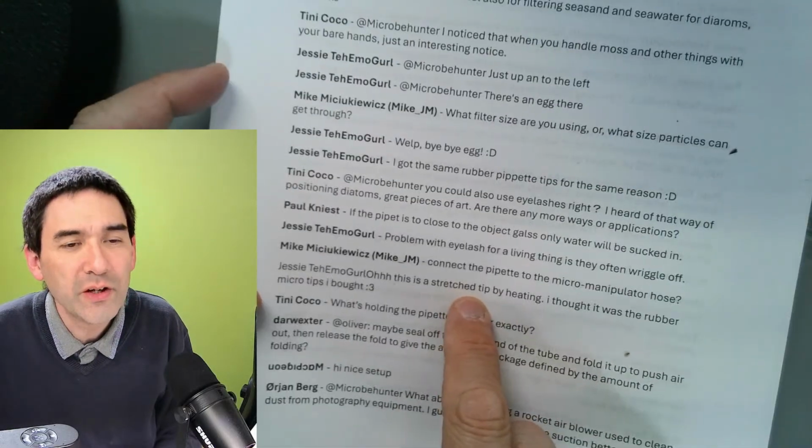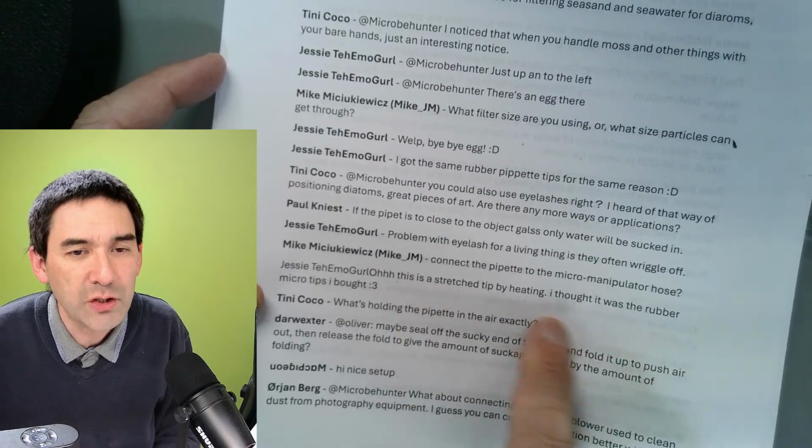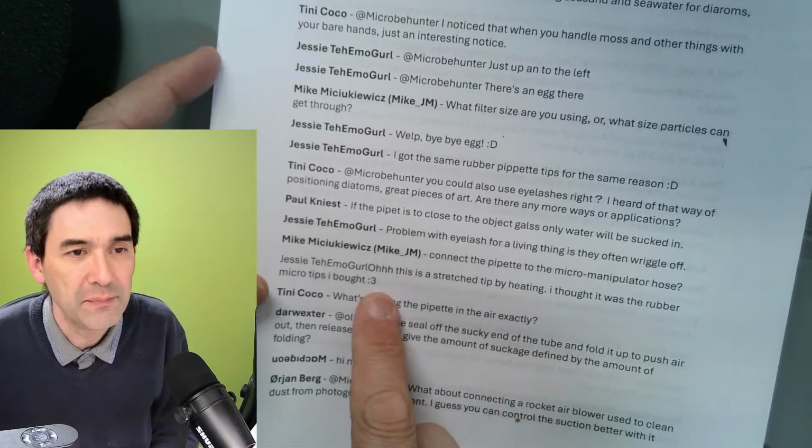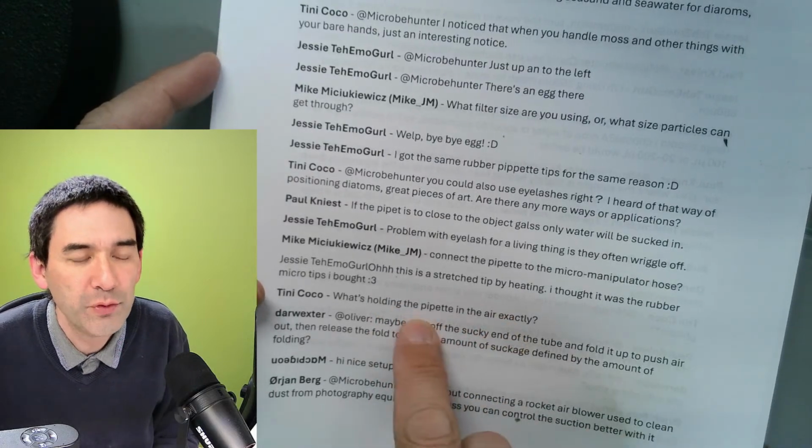Yeah, that's a stretched tip by heating. I thought it was the rubber micro tips I bought. No, it's actually just the disposable plastic tips that I have. Okay, what's the holding? That was my microphone stand.